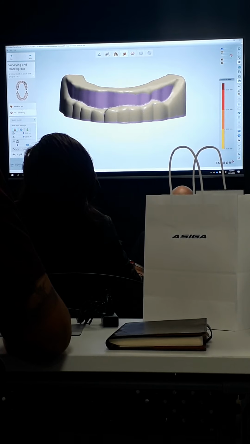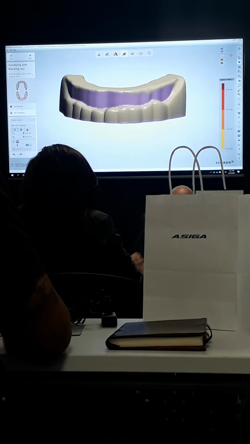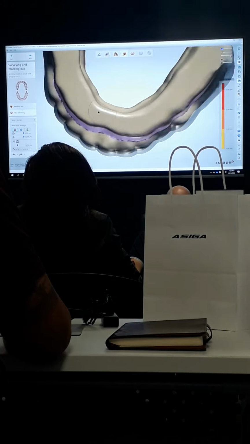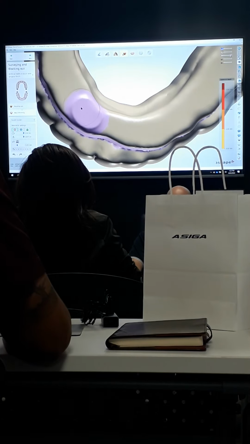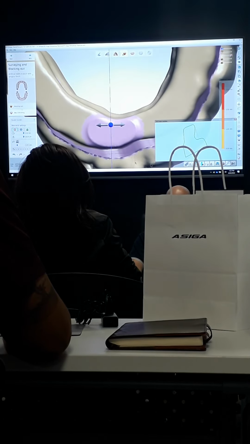So if I go to add material now, I can only add up to 0.5 millimeter to the surface of the scan. I'll show you that here on the ridge. As I add, see how it flattens out? Now if I go and use my 2D cross-section tool on it just to show, here's that flat spot. See how it's 0.5 millimeter?